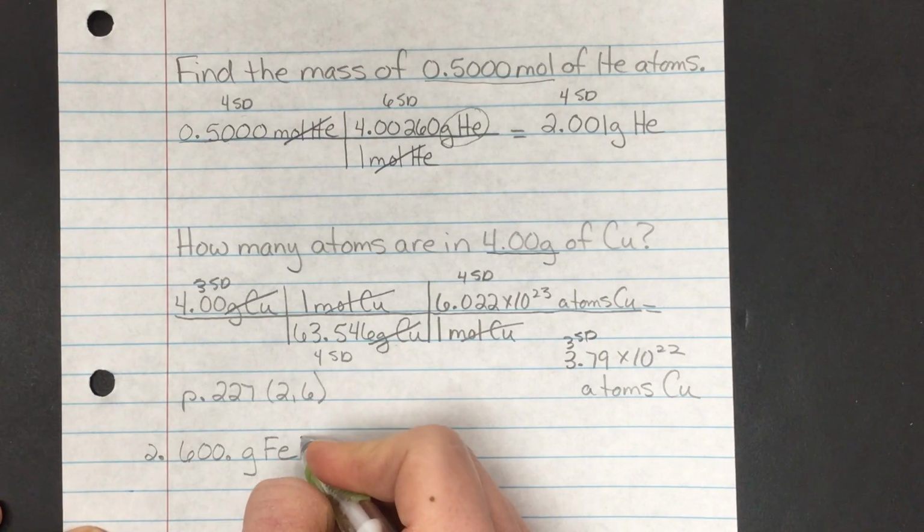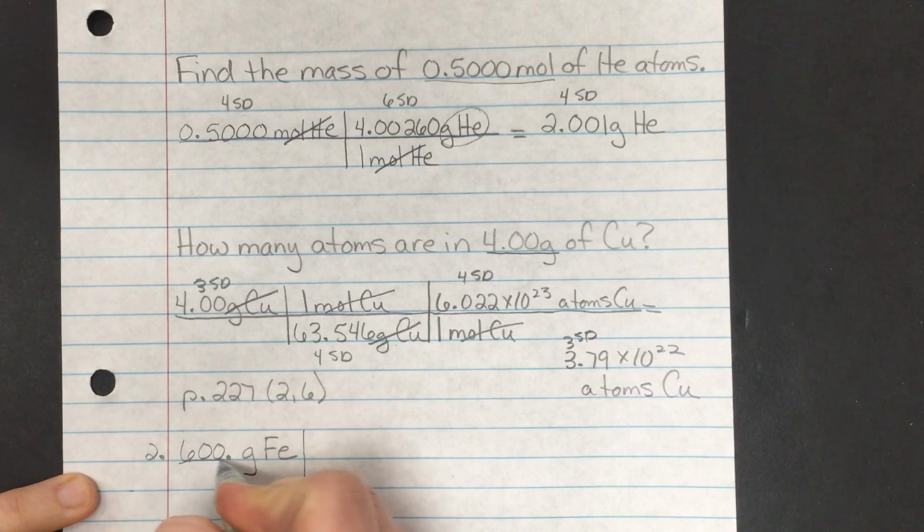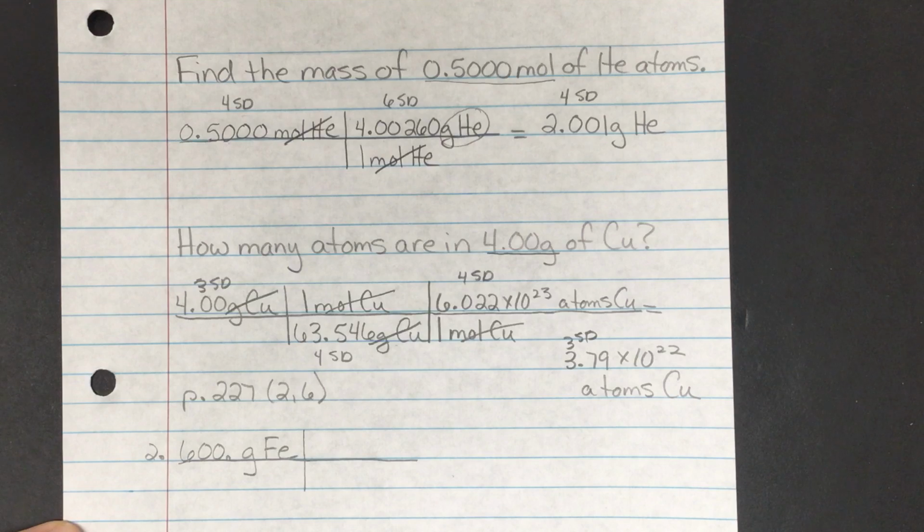And so what I have to do here is I want to know how many atoms are in this. So I have to first convert to moles. And so 600 grams of iron, I have to figure out how many moles of iron that is.